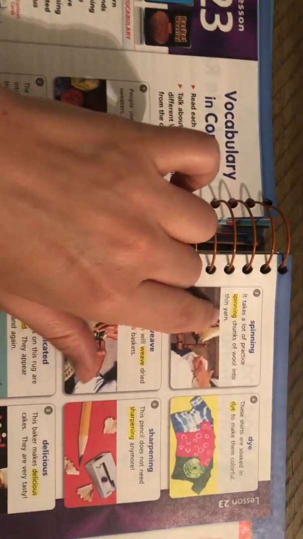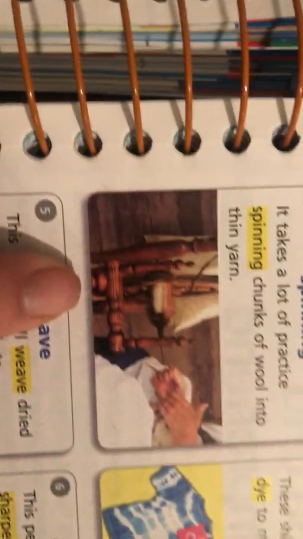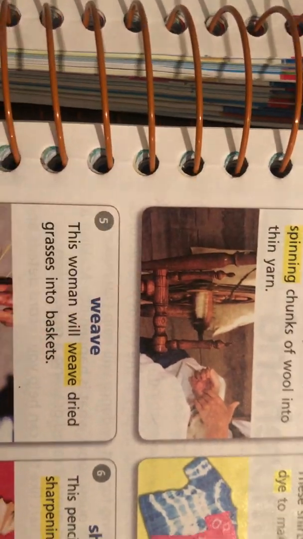Spinning. It takes a lot of practice spinning chunks of wool into thin yarn. And that thing in the picture right there is a loom. It's called a loom.